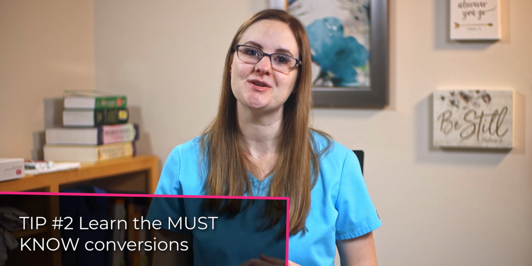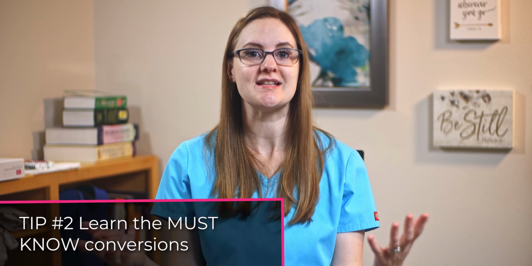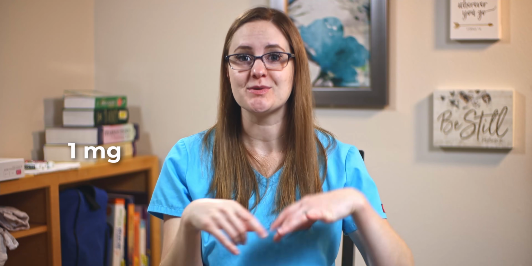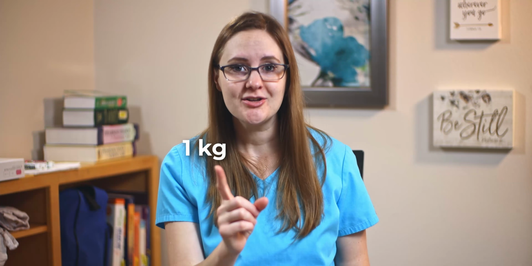Now, tip number 2 is to learn the must-know dosage calculation conversions. There are no two ways around it, my friends. You have to memorize these. Like 1 milligram equals 1,000 micrograms, 1 liter is 1,000 milliliters, there's 3 teaspoons in a tablespoon, there's 30 milliliters in 1 ounce, and 1 kilogram is 2.2 pounds. Things like that. When you sit down to take your exam, the exam will not have these written anywhere, so you need to learn them beforehand.